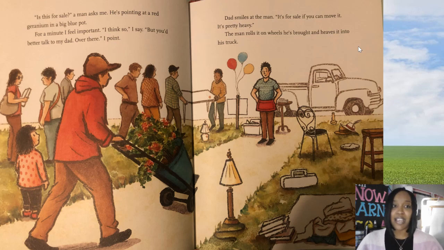Is this for sale? A man asks me. He's pointing at a red geranium in a big blue pot. For a minute, I feel important. I think so, I say, but you'd better talk to my dad over there. I point. Dad smiles at the man. It's for sale if you can move it. It's pretty heavy. The man rolls it on its wheels he's bought and heaves it into his truck.